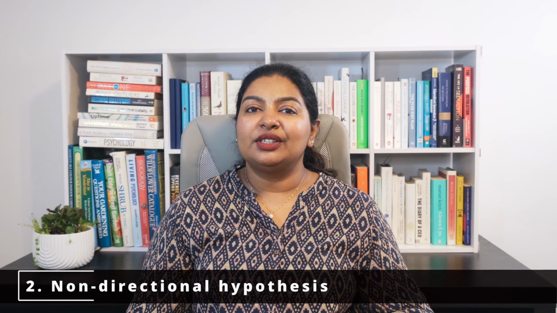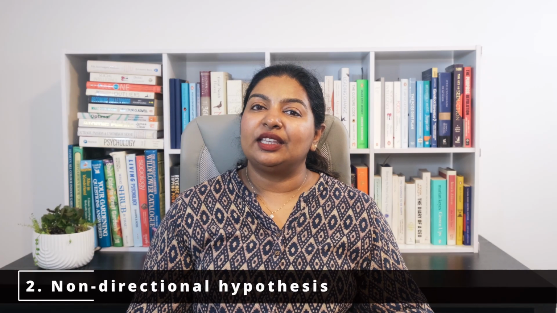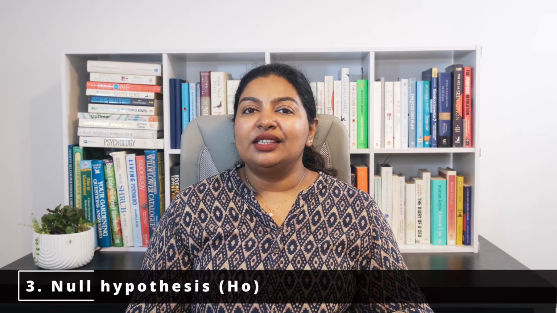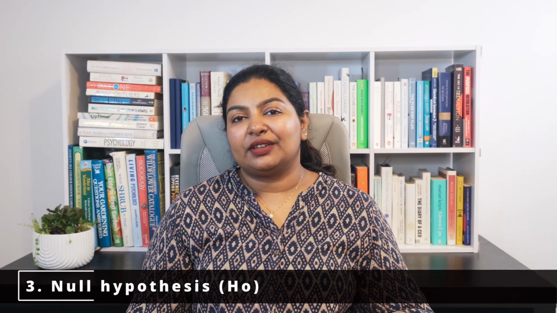The non-directional hypothesis states a difference or relationship without specifying the direction. So we can say that there will be a significant change, but we don't say whether it's going to be a positive change or a negative change, whether there's going to be more of the change or less of the change. Then there's the null hypothesis. This assumes that there is no difference in a relationship. There is absolutely no difference. So regardless of whether one changes or the other changes, there's going to be no difference.